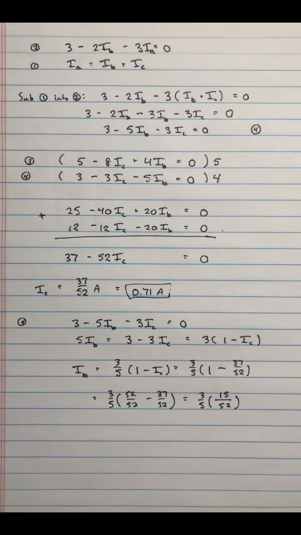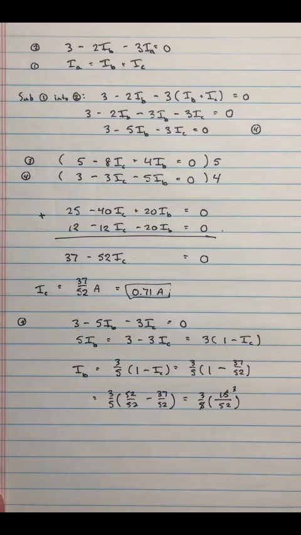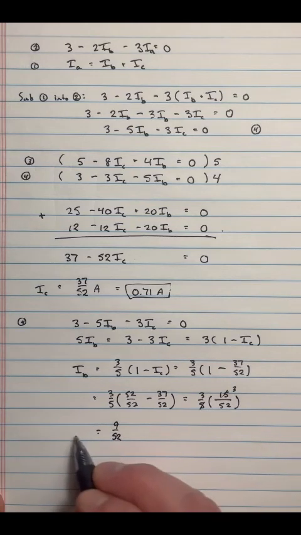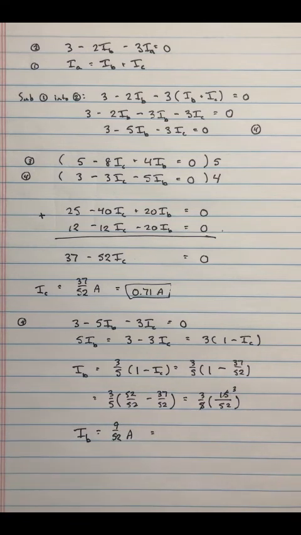And again, there's another advantage of using fractions as long as you can get away with it, because sometimes things simplify. So 15 and 5, I get a 3 like that, and ultimately it's 9 over 52. That's in amps again. And of course, we can convert that into a decimal form and get that number as well.